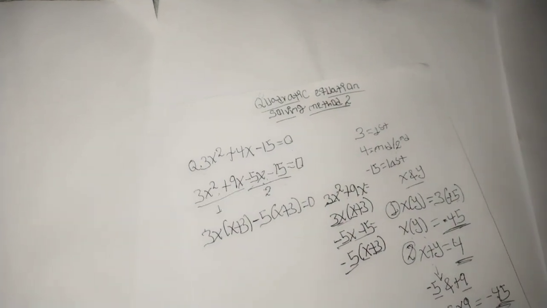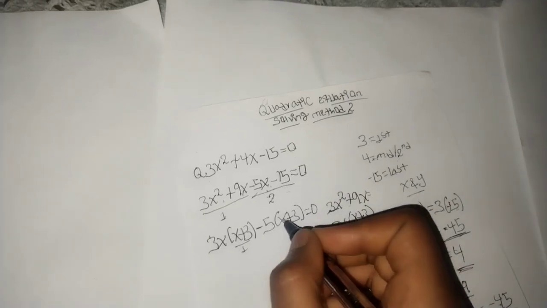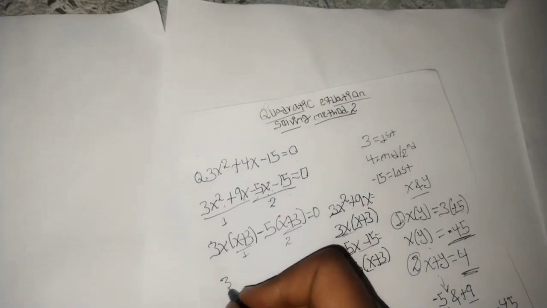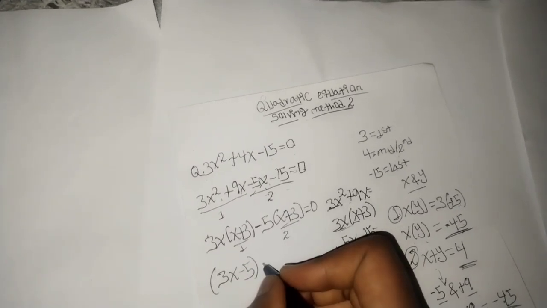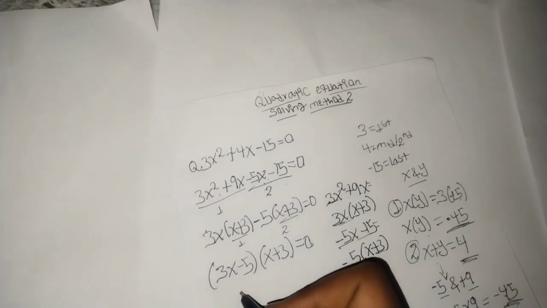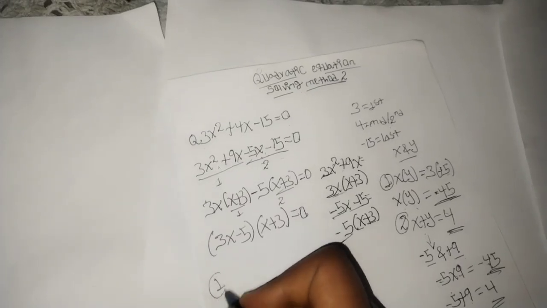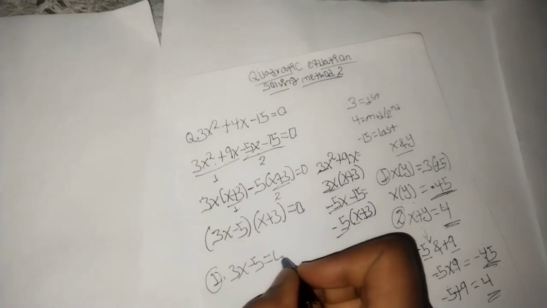After doing this, I now realize that I have x plus 3 in group 1 and I have x plus 3 in group 2. Since they are similar, I can easily say 3x minus 5, of course in the bracket, multiplied by x plus 3 is equal to 0. So now the next step is to solve it in two parts. The first part is that 3x minus 5 is equal to 0.